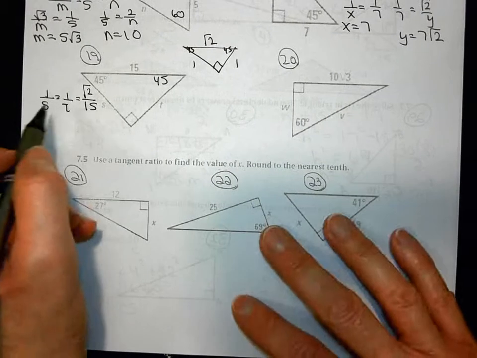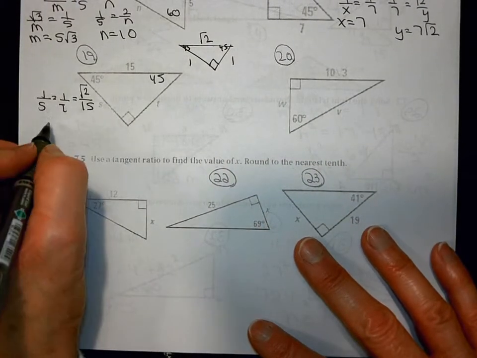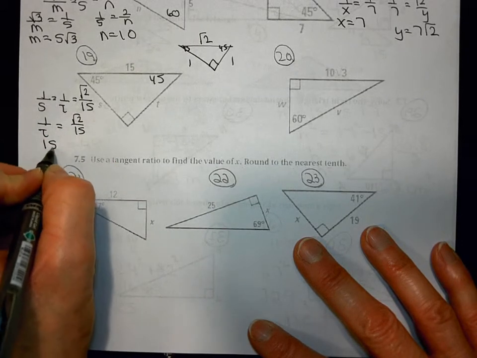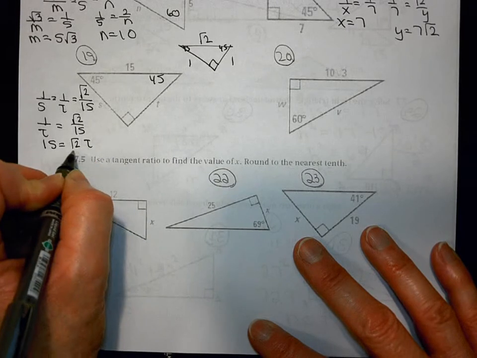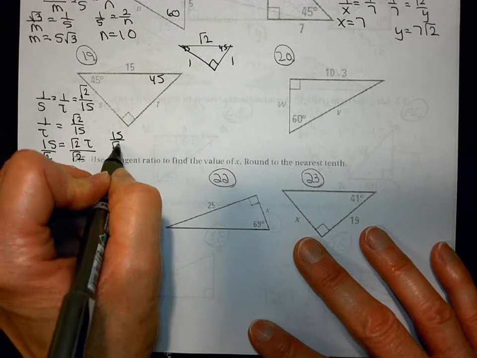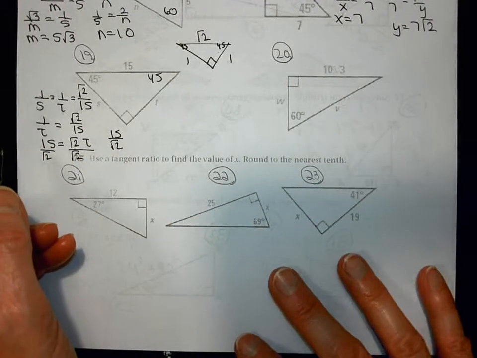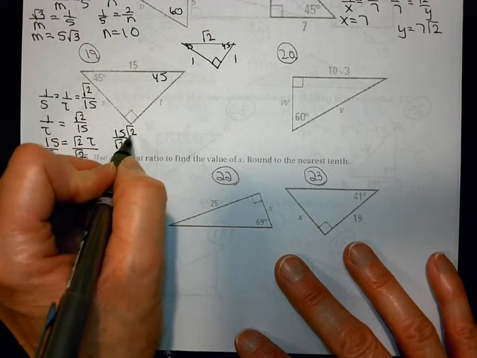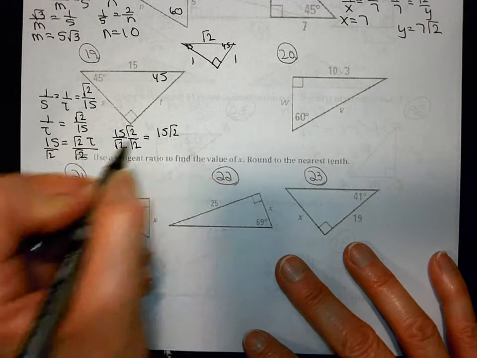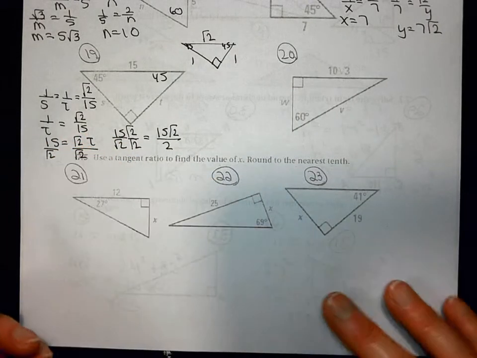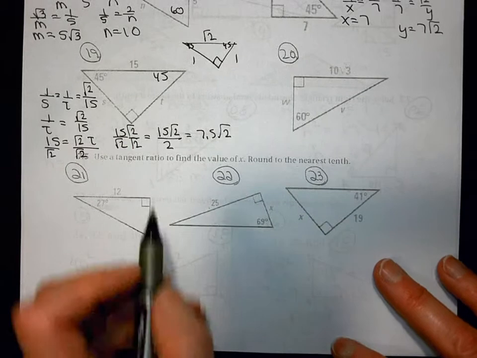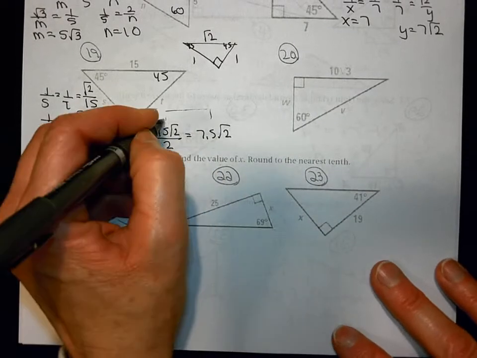Again, you're only going to have to solve for one of these because they're going to be the same. So 1 over t is equal to square root of 2 over 15, so 15 is equal to square root of 2 times t. We divide by square root of 2. So 15 over square root of 2 has to be rationalized. Remember, you have to get rid of the radical in the denominator. So 15 times square root of 2 over square root of 2 over square root of 2. You can leave that answer as 15 square root of 2 over 2, or you can say 7.5 times square root of 2. I'll take either of those answers, both are correct.